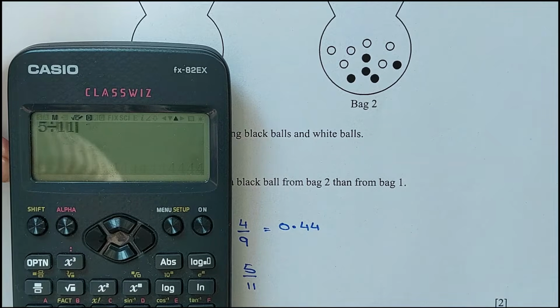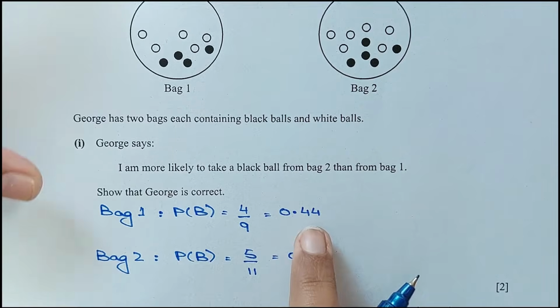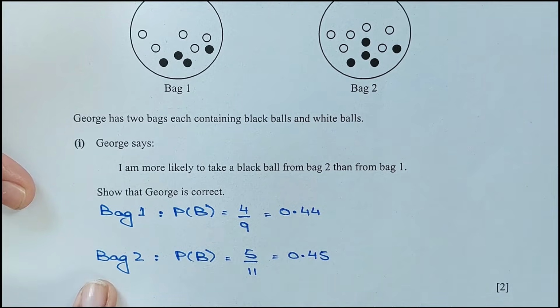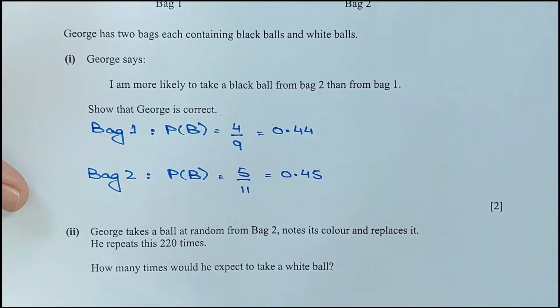So 5 out of 11 is 0.45. So we have shown that George is correct because the probability of taking a black ball from bag 1 is lower than the probability of taking a black ball from bag 2. So he's more likely to take a black ball from bag 2 as compared to bag 1, right?